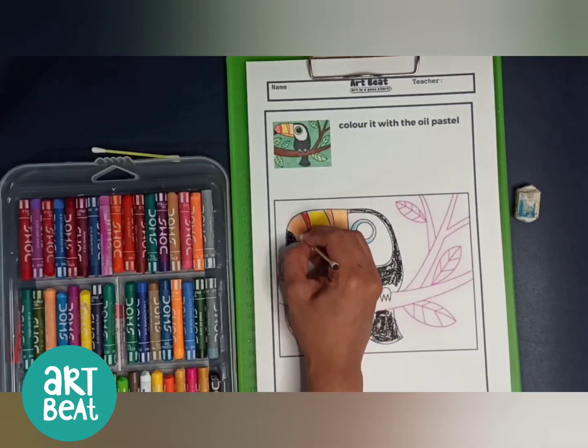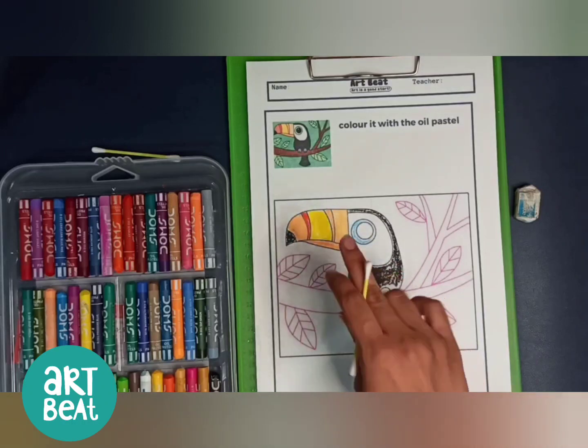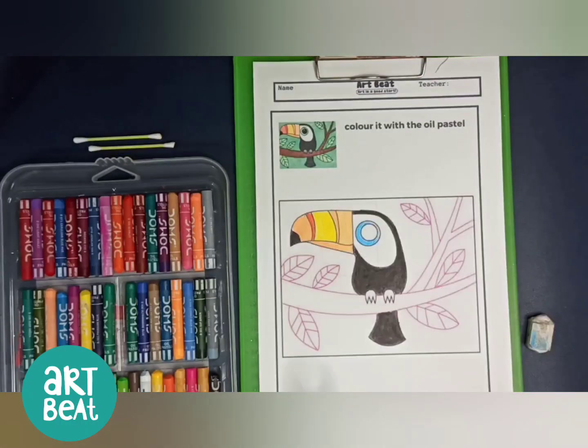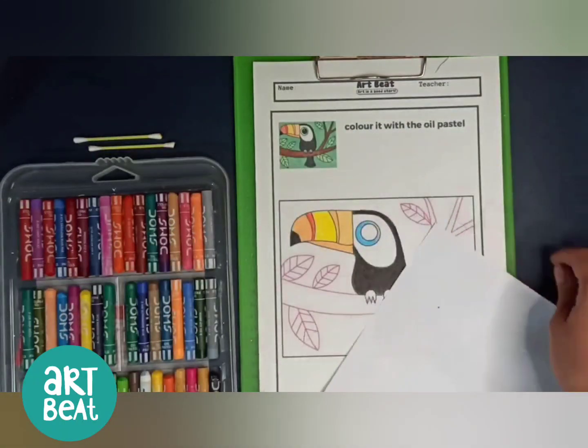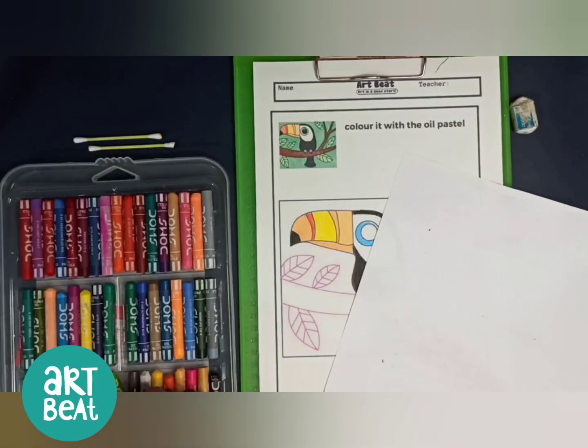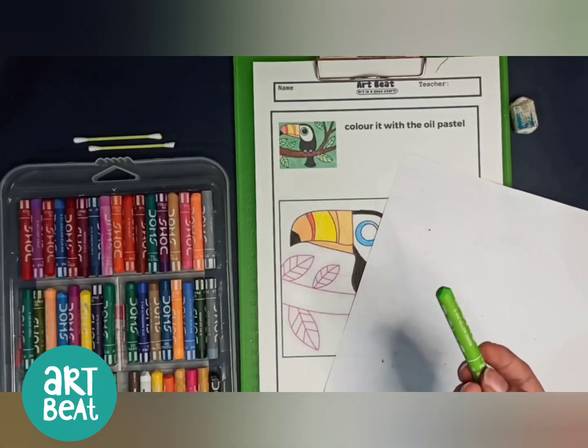And once you've smudged with the black color, please do not use the same side to smudge other colors. Definitely it will get mixed. So do not do that. So now I have smudged the black and the beak. So nice and neat, isn't it? It's looking so smooth.